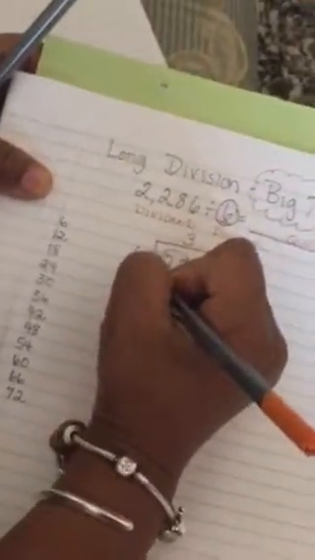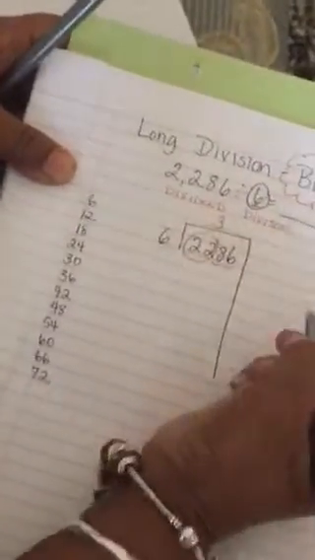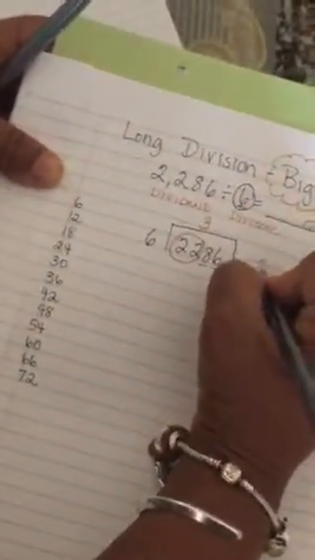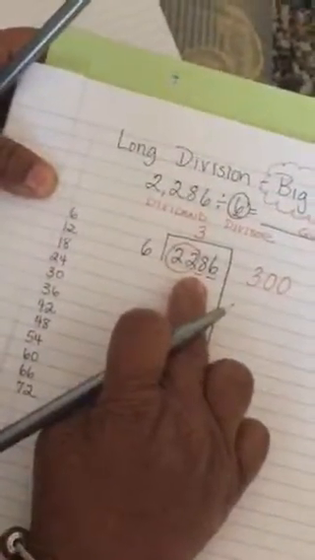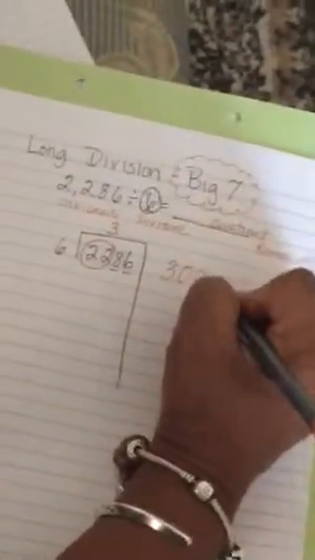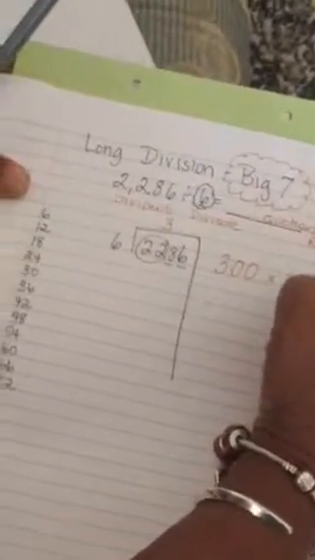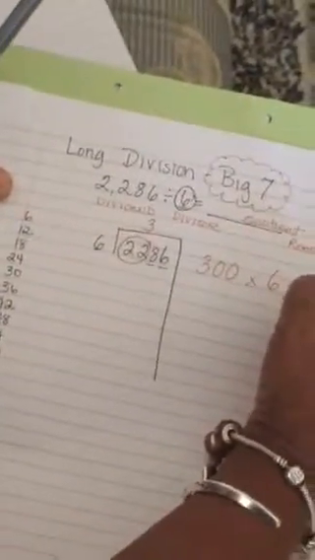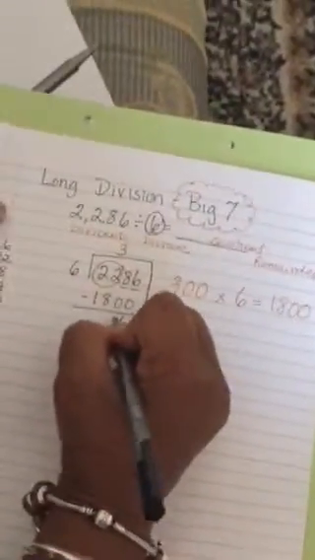3 times 6 is 18. But I've also got these 2 digits out here, so I'm doing 3, 0, 0. However many digits I underline inside have to be taken out, and they only come out as zeros. In order for the dividend to know exactly how much has been taken out, we've got to multiply those groups by the divisor. So that means what's being taken away is 1,800. I'm minusing that. I'm left with 6, 8.